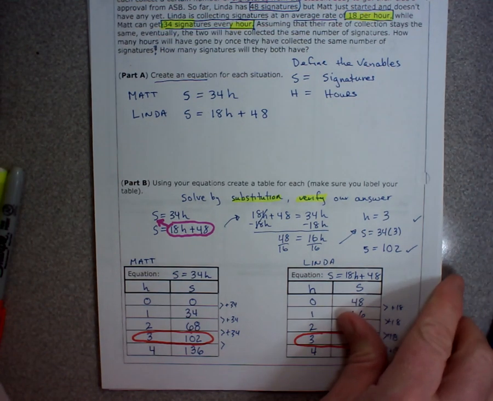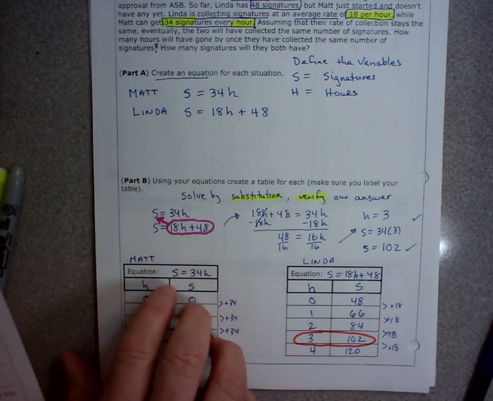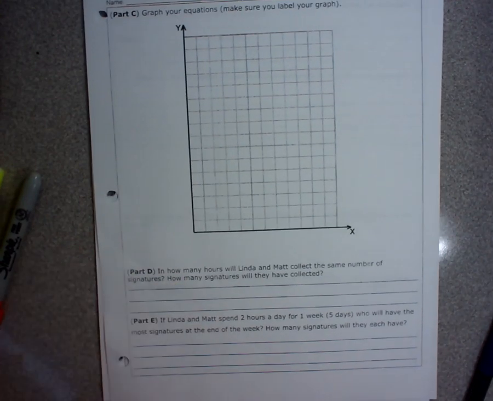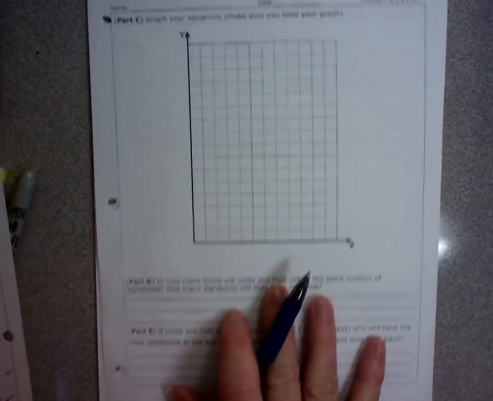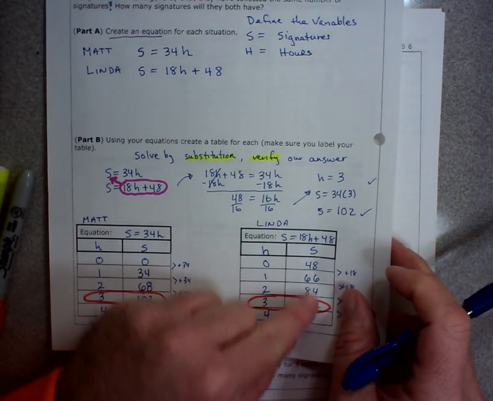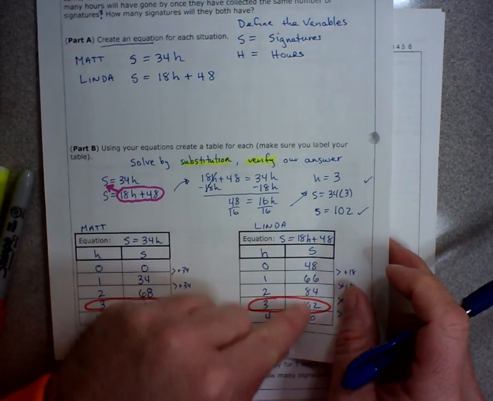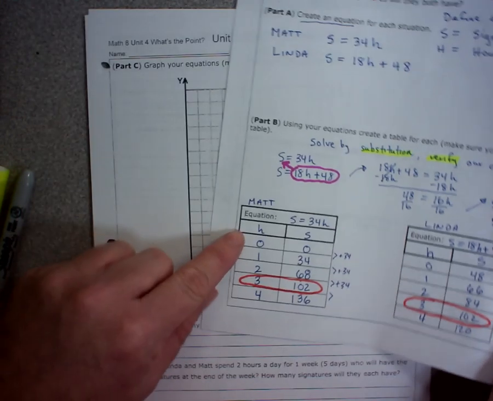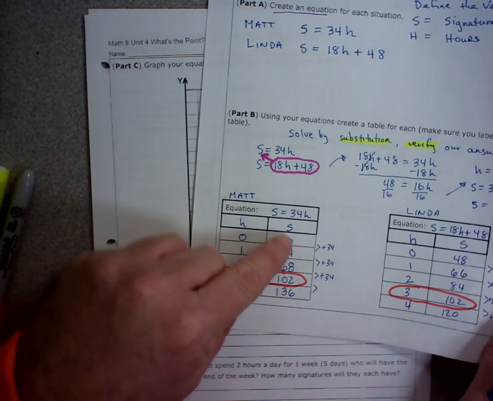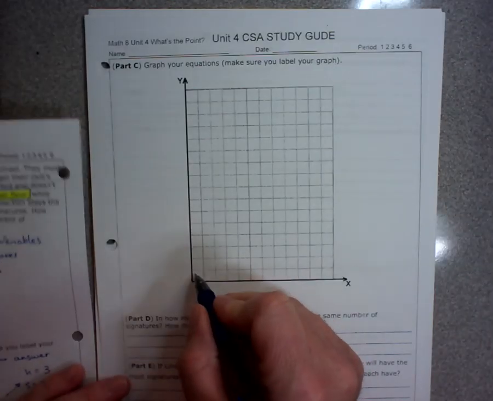Part C. So we did part A and part B. Now we need to do part C. Part C reads, graph your equations. Make sure you label your graphs. Well, we're going to need to look carefully at this column as being by ones. This column looks like maybe by tens, by ones, possibly by tens, maybe by fives, but I don't think this is going to be big enough.